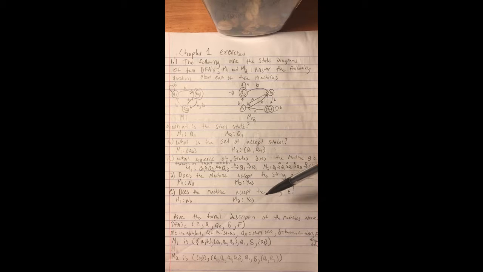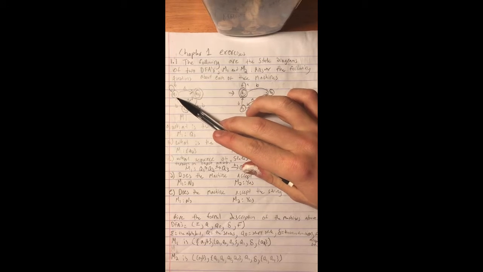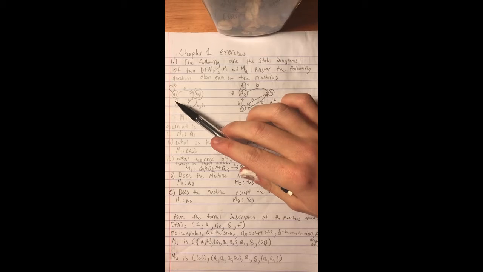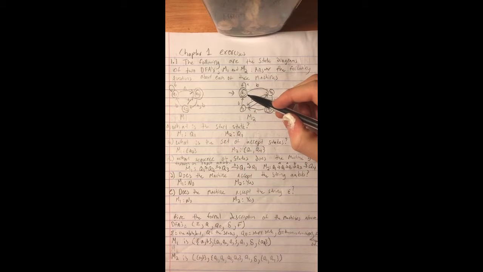Does the machine accept the empty string? No, because with the empty string you just stay at Q1 at this one. Here, yes, because you start there and you end there.